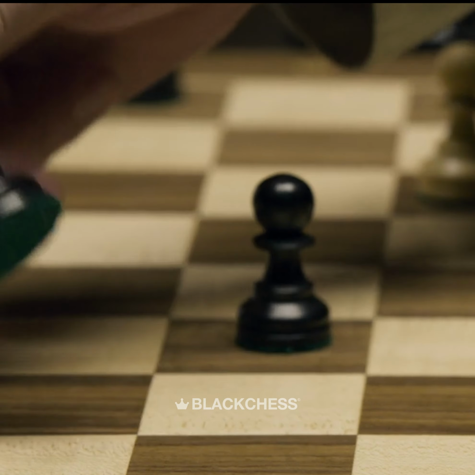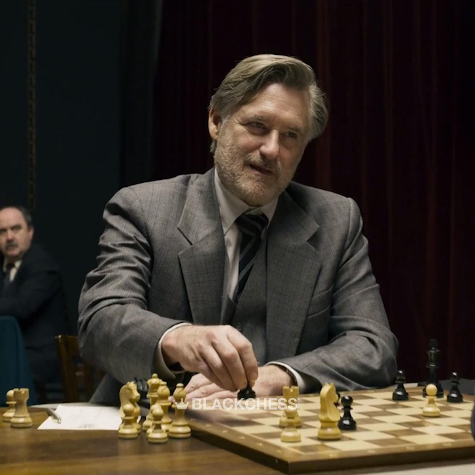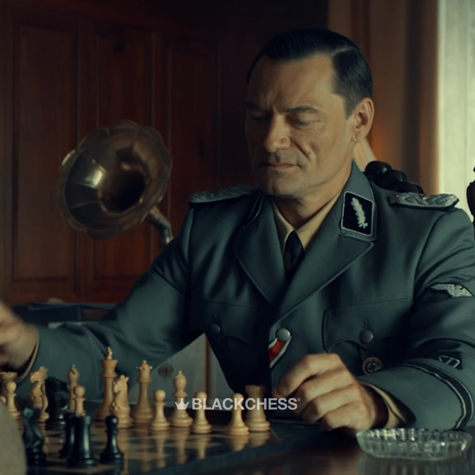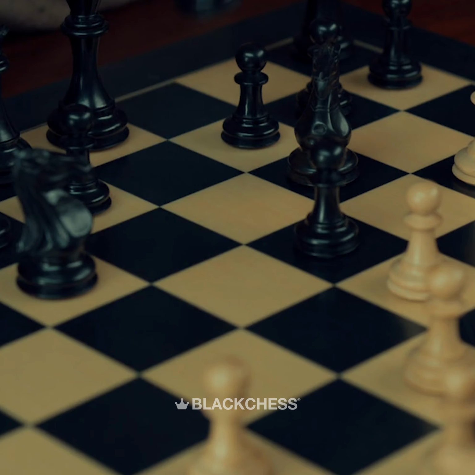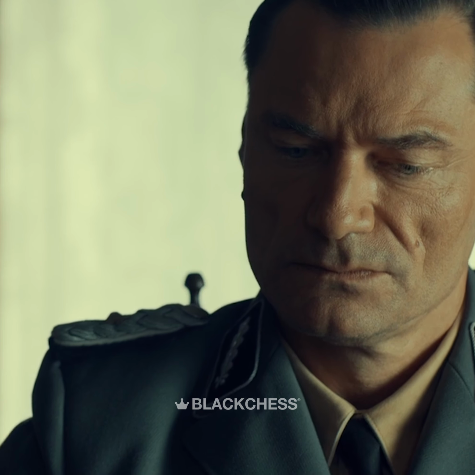Grandmasters use the classical variation because it is solid and secure. It allows them to develop their pieces well, maintain balance, and reach a stable middle game without taking unnecessary risks.